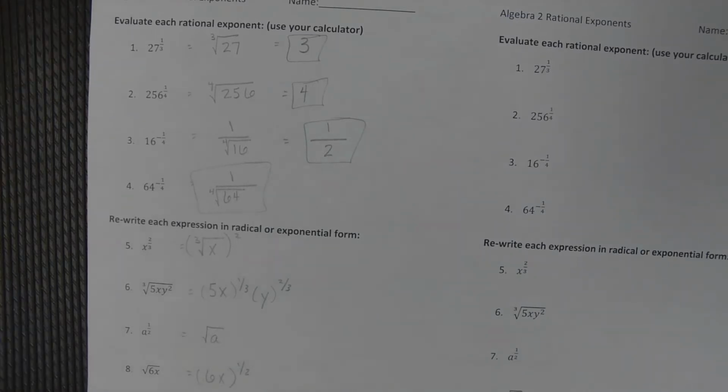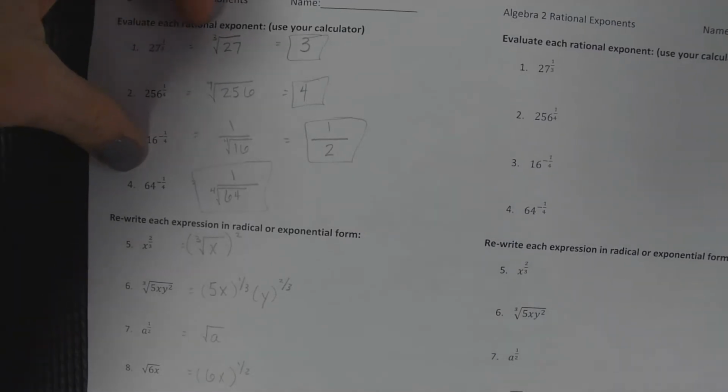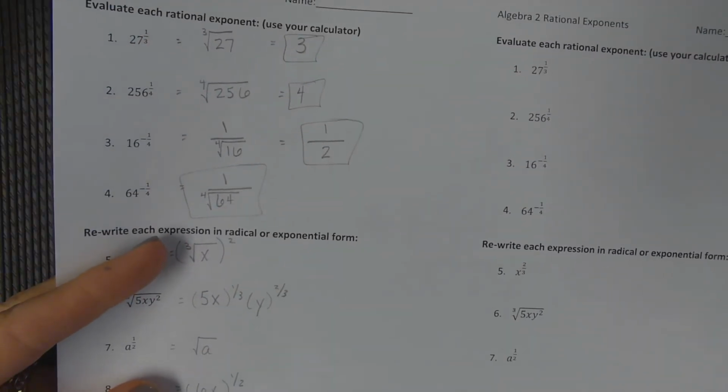So for number 3 and 4, what is the negative? Does it go to the 1 or does it go? Hold on one second.